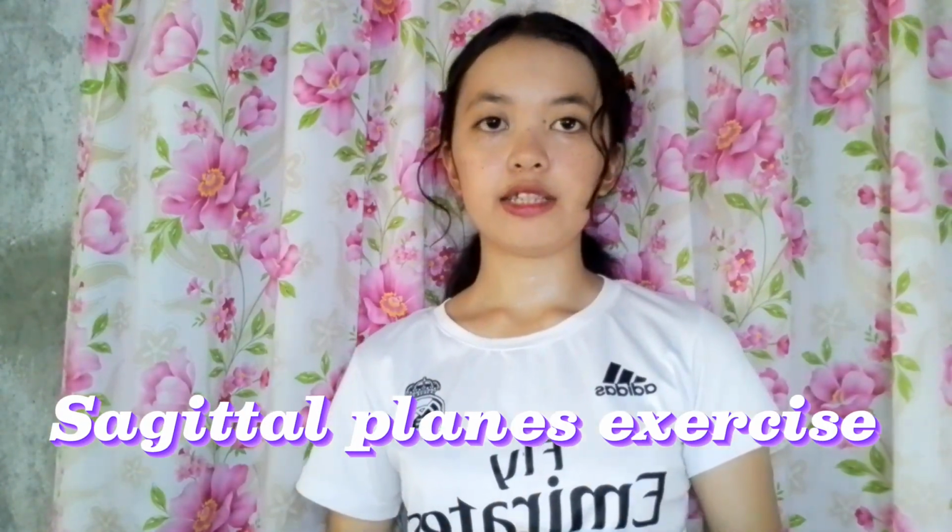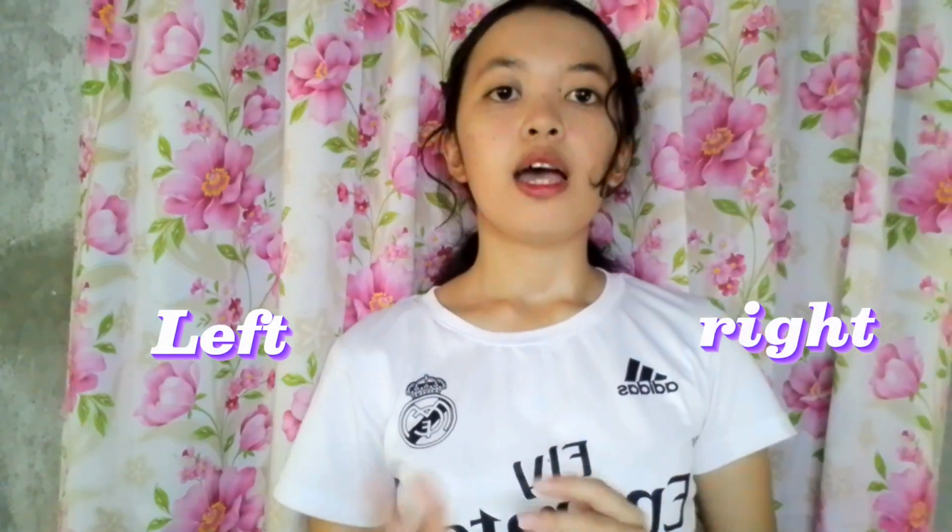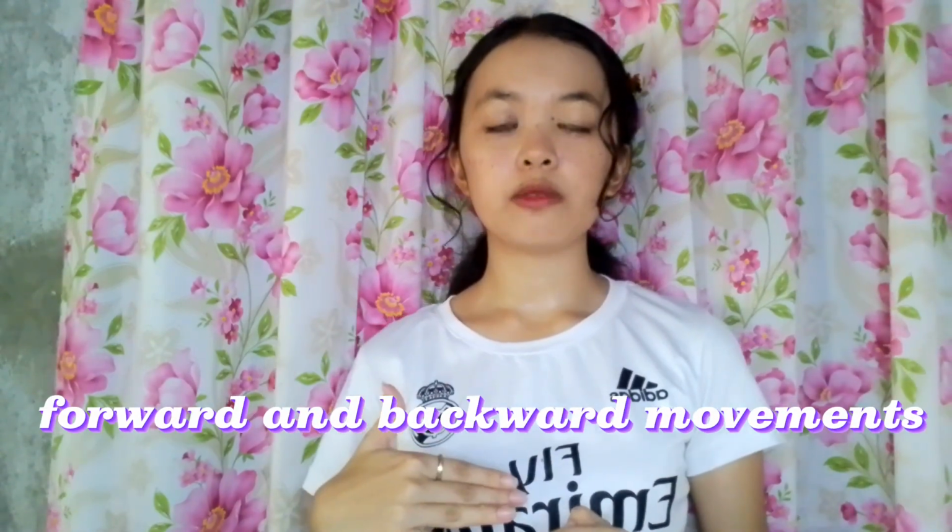Sagittal plane exercise. The sagittal plane divides the body into left and right sections, and exercises or movements in this plane primarily involve forward and backward movements. Here are 3 examples of exercises or movements in the sagittal plane.